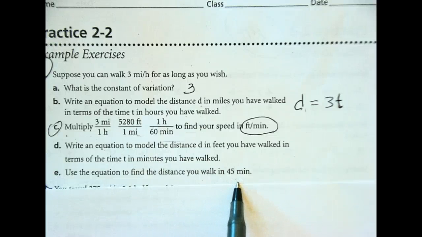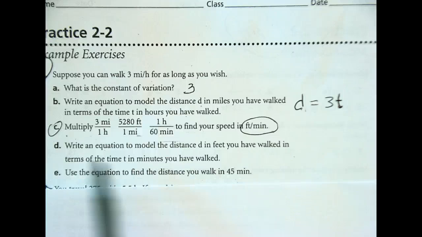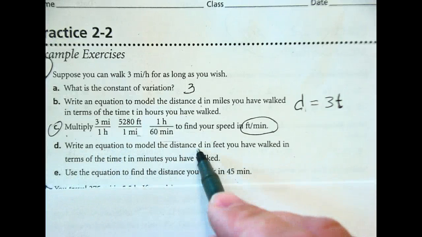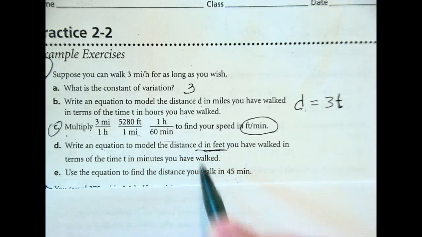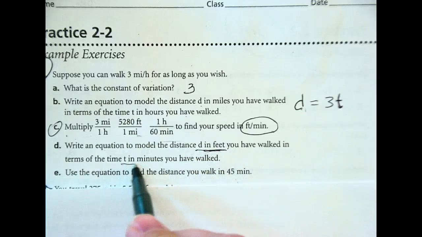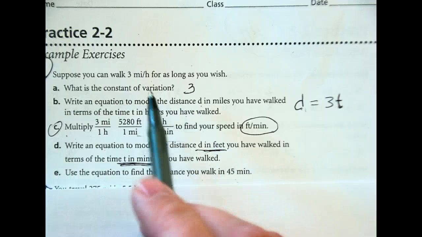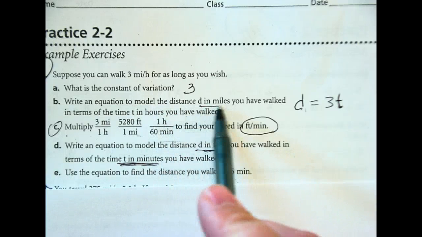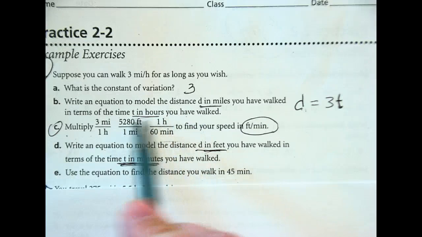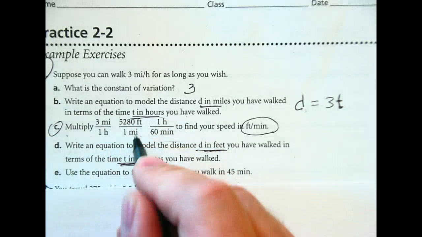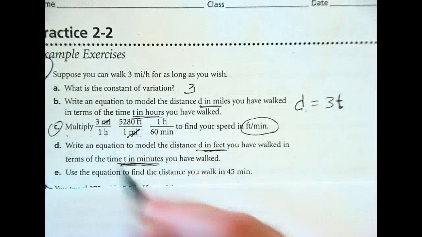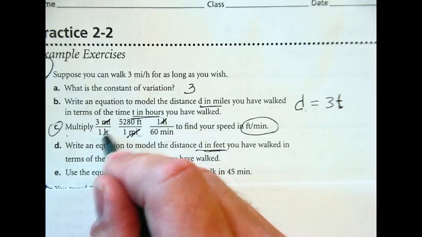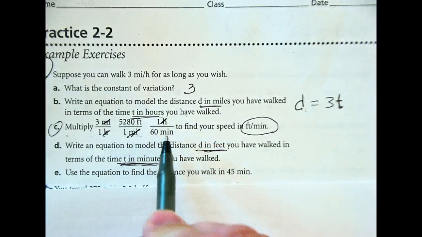Yeah, it says use your equation, find the distance you walked in 45 minutes. Okay? So notice the next piece here actually says write an equation to model the distance in feet you've walked in t minutes, versus up here where it's distance in miles to time in hours. So by making this conversion, canceling your miles, canceling your hours, you drop to feet per minute.